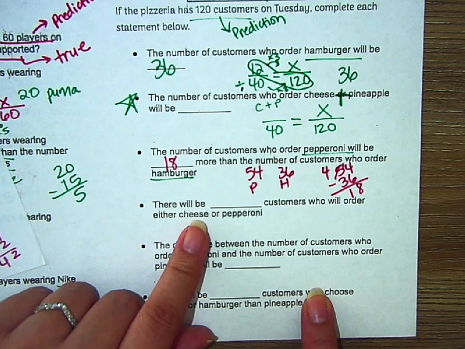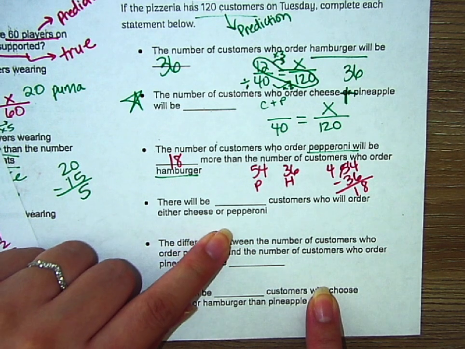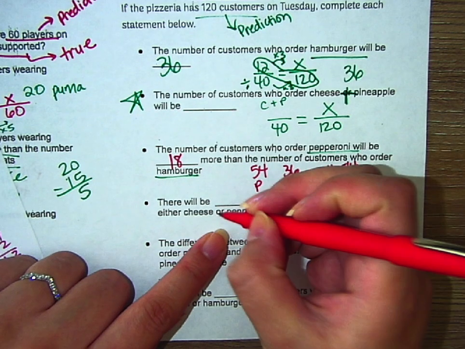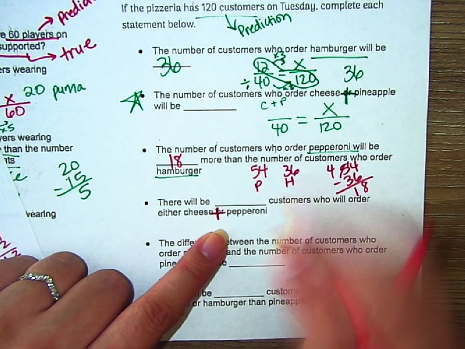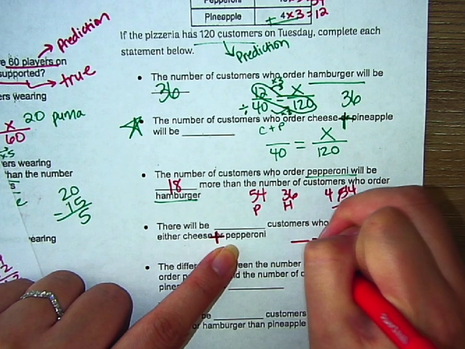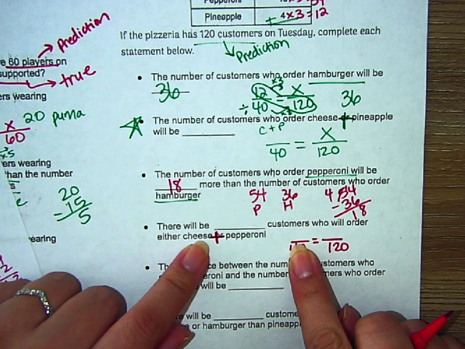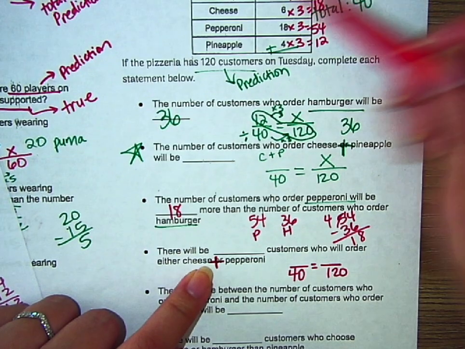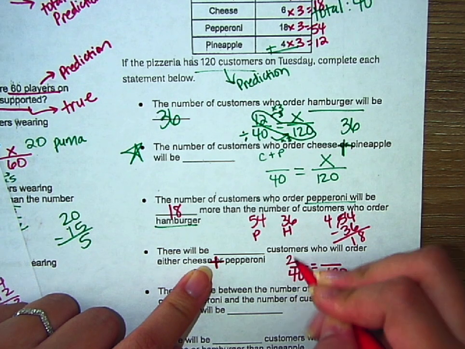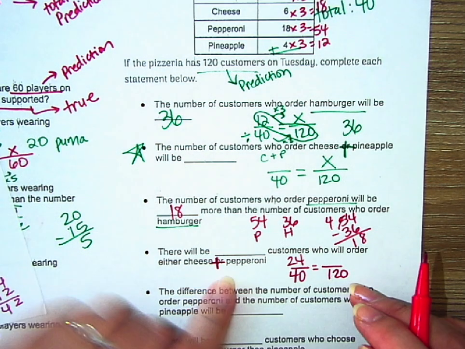Okay, the next one, there will be blank customers who order either cheese or pepperoni. This one's kind of easy, so you're just going to add cheese and pepperoni together. Okay, you can either do proportion, cheese and pepperoni. Cheese is 6 and pepperoni is 18. So that's going to give me 24. Okay, you're going to cross multiply and divide.